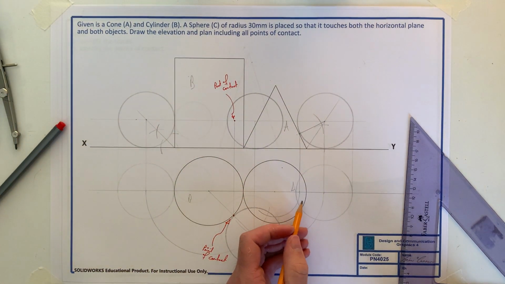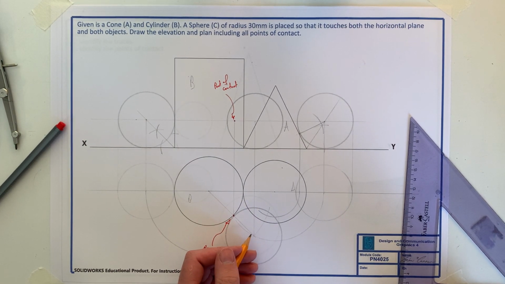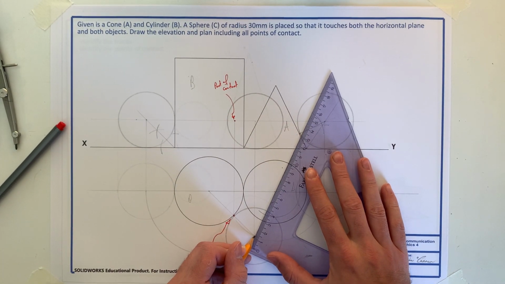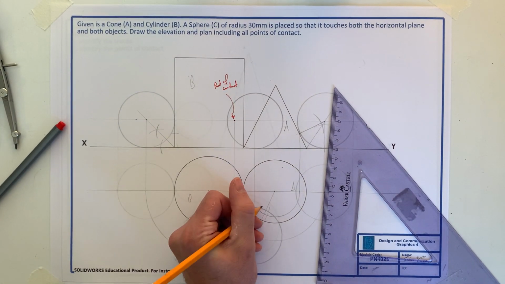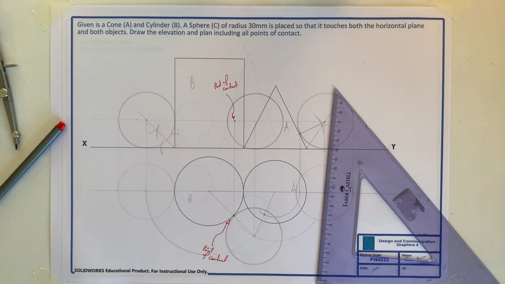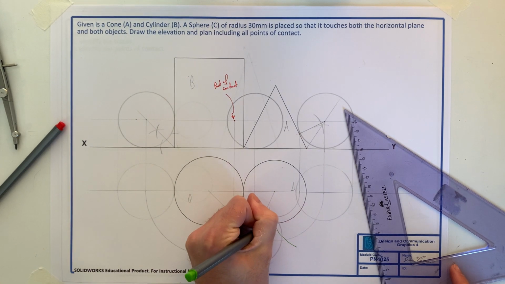Now we don't know yet where it is along this arc, but what we can do is join the center of the sphere itself to the center of the cone in plan. Where it intersects is the point of contact between the sphere and the cone, just another point of contact.